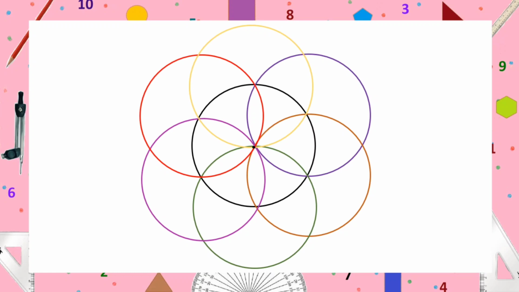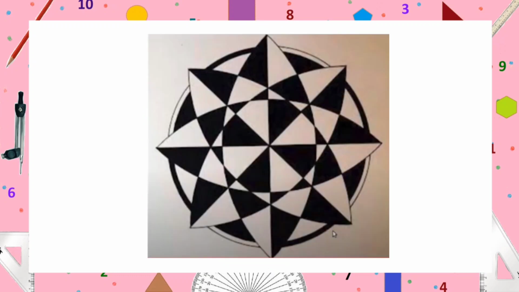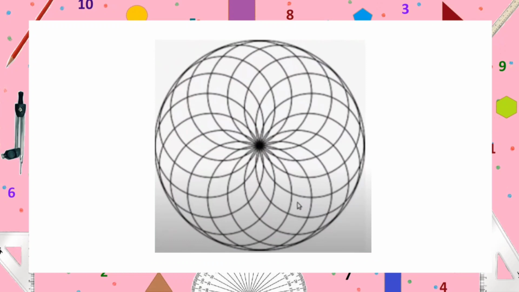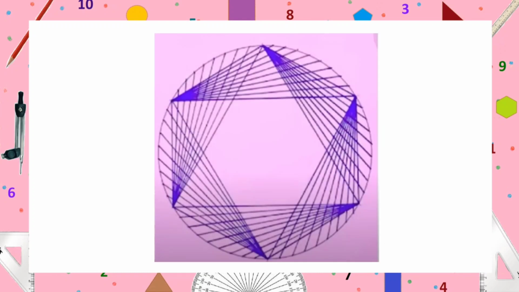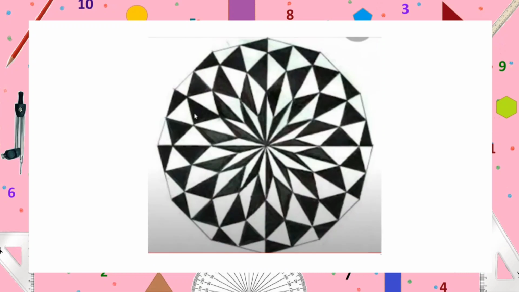Now I will show you some figures. Look at this. These are a little bit difficult to draw, but you can try to do it yourself at home. Also, you can color it by yourself. So try to draw these patterns on your own, and you have to keep all your patterns with you. And you have to make a geometrical album. When the school reopens, you can take your geometrical album into your school and you can show that album to your teacher.